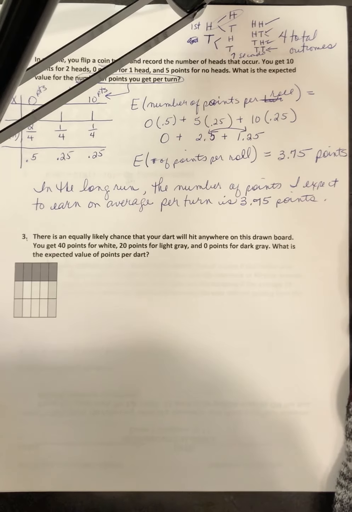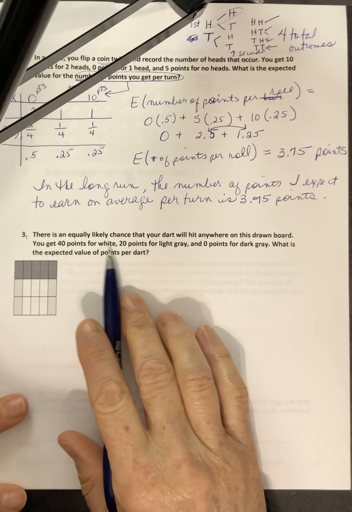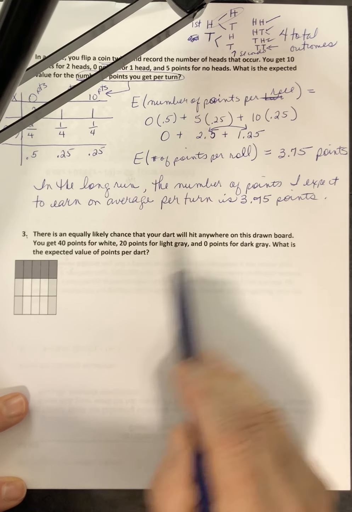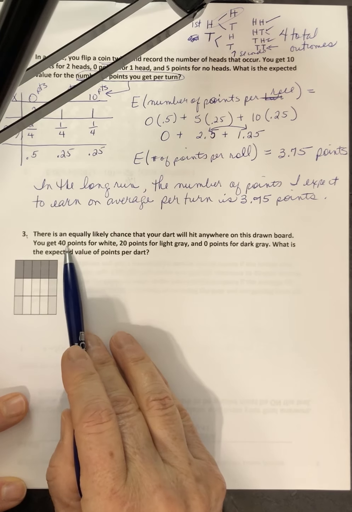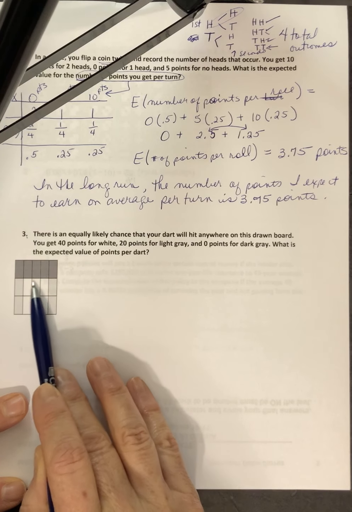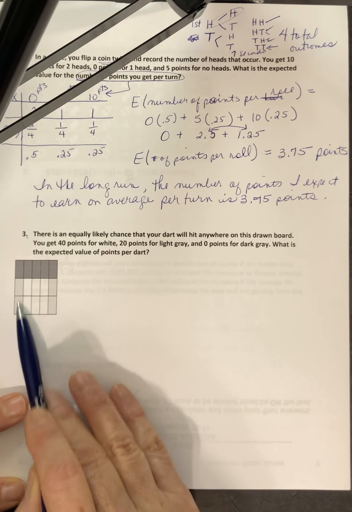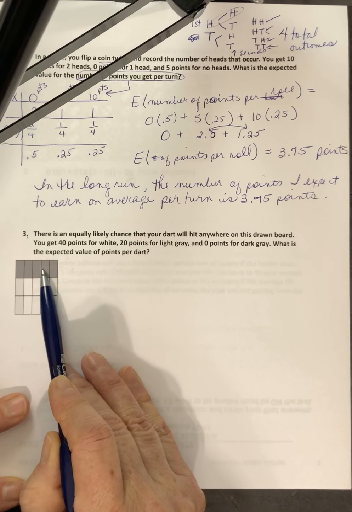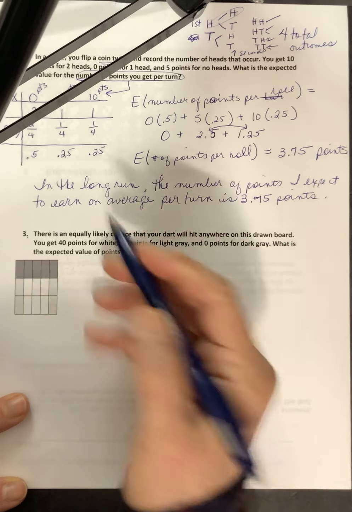So let's do another expected value. There's an equally likely chance that your dart will hit anywhere in this drawn board. You get 40 points for hitting the white area, you get 20 points for hitting the light gray, and you get 0 points for hitting the dark gray. What is the expected value?